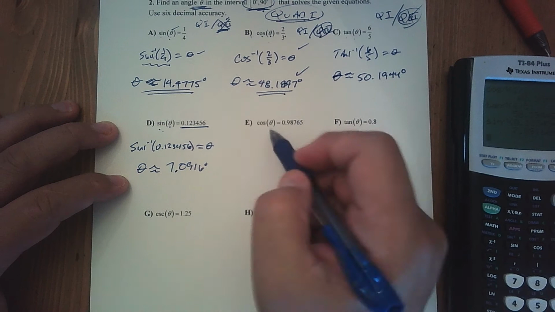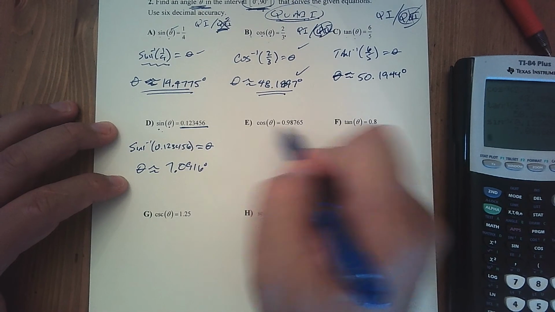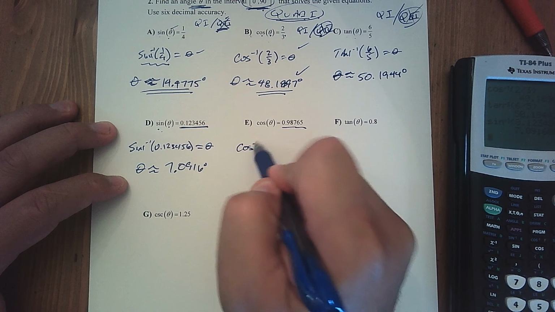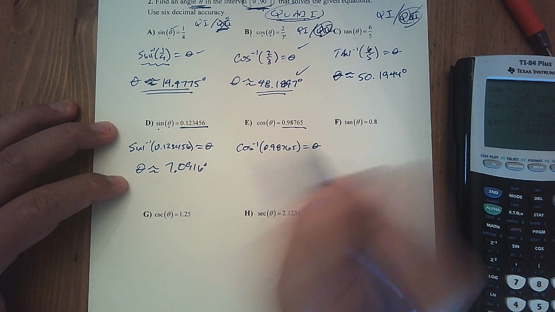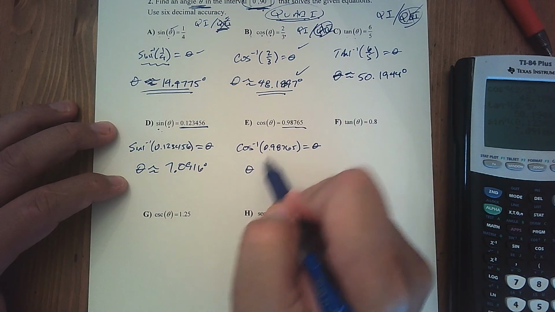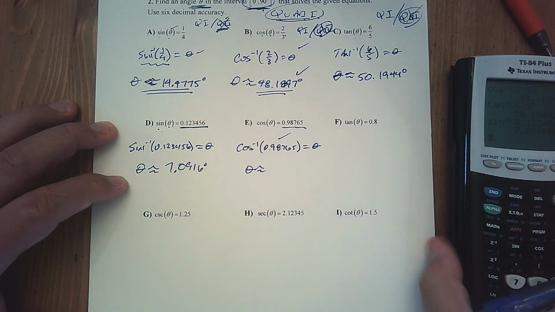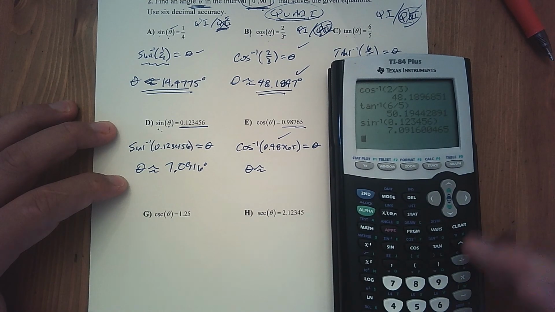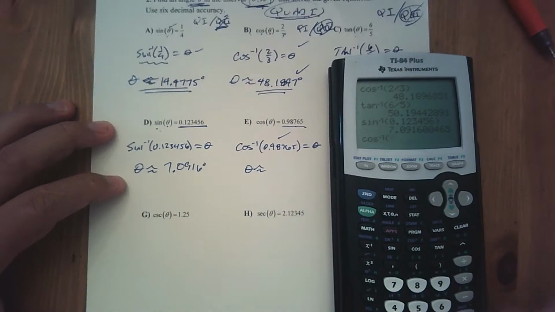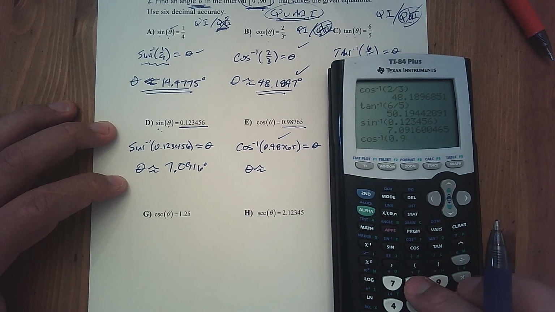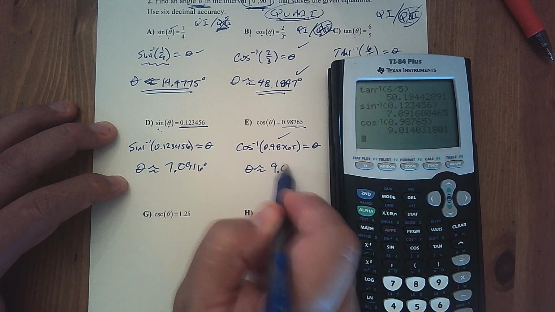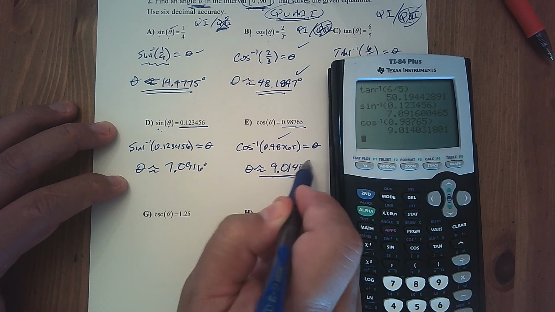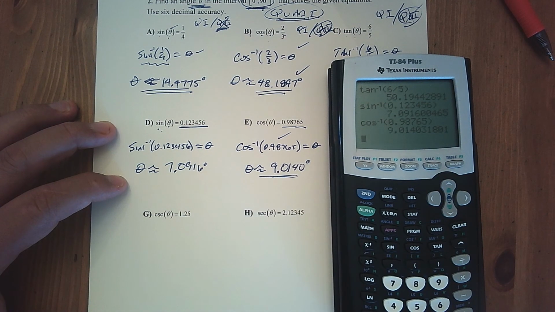So this one, again, if the angle input of cosine gives us that decimal, that means that the inverse cosine of that decimal is going to be equal to that input theta. So there's the exact answer. To estimate it, we'll go to the calculator, and we're going to use the inverse cosine of 0.98765. Press enter, and it looks like it's giving us 9.0140, and that's degrees. Okay, so there you have it.